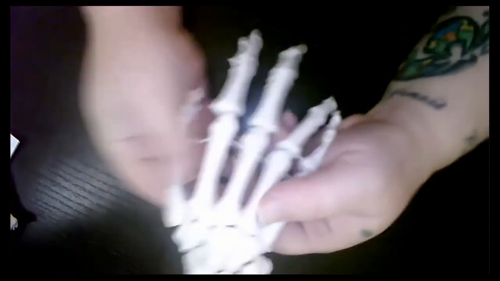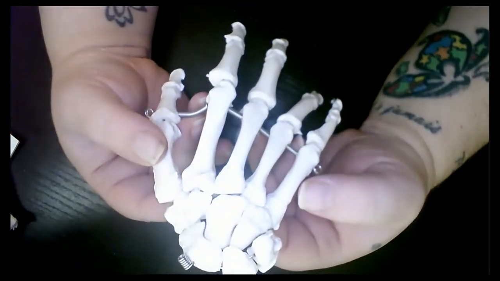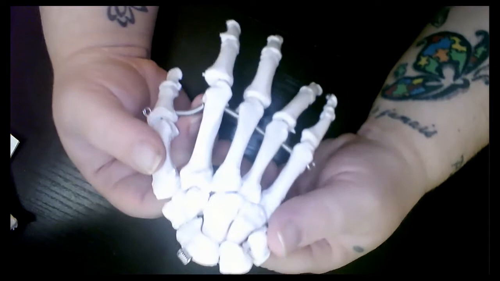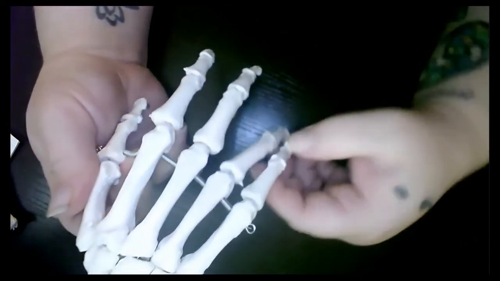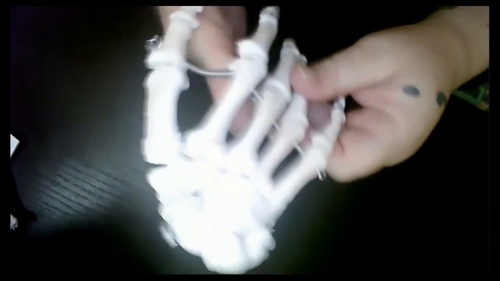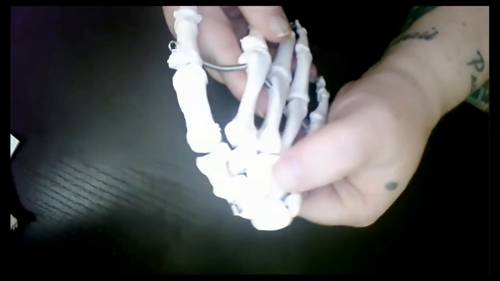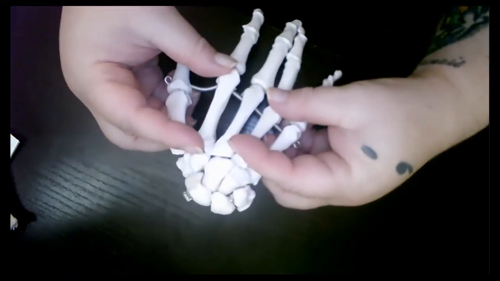Next, of course, we have the hand bones. For your written homework, I think you will have to know each of the phalanges and whatnot names. For your practical and quizzes, what you will need to know is that these are carpals, and that would be right in here. And then you have your metacarpals, which are right in here.